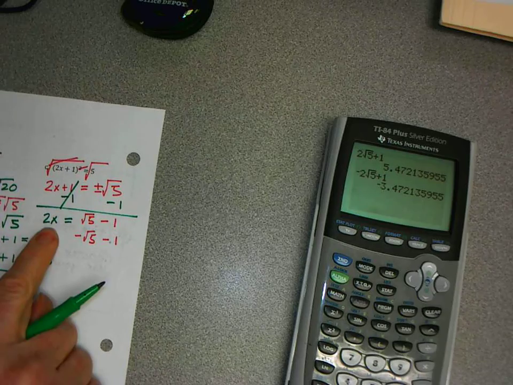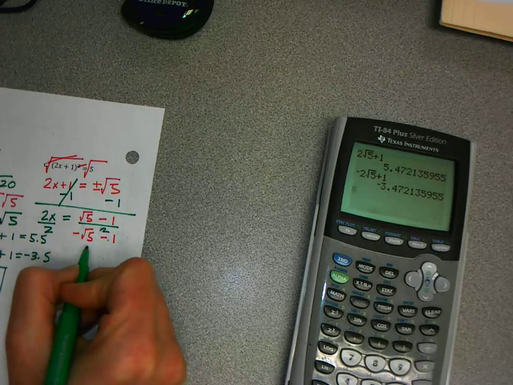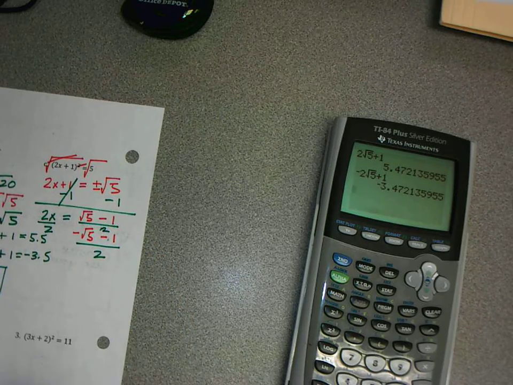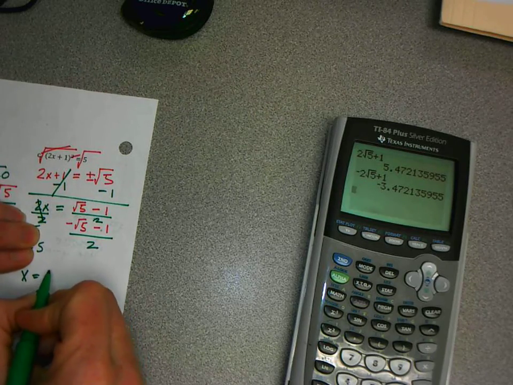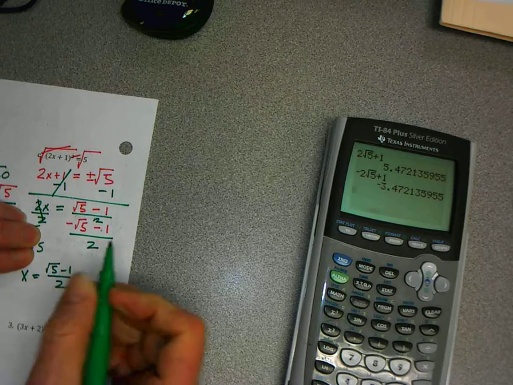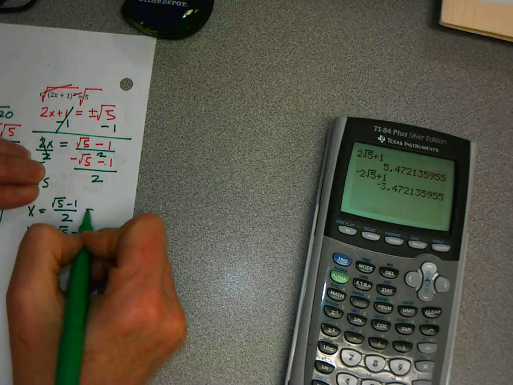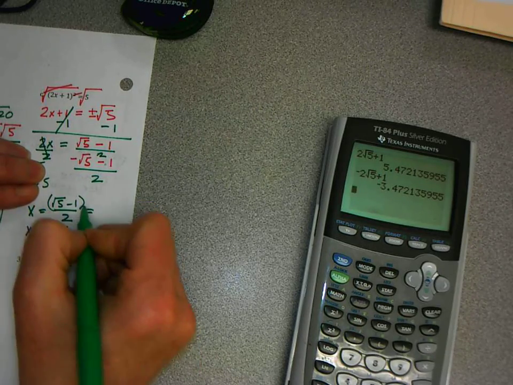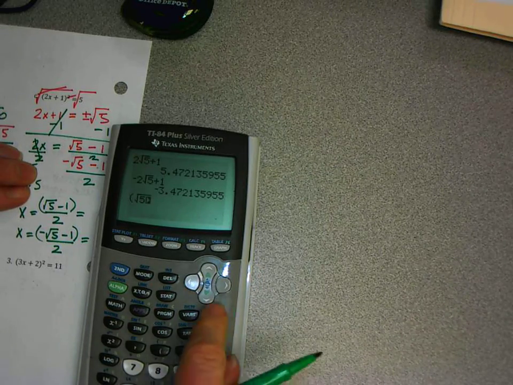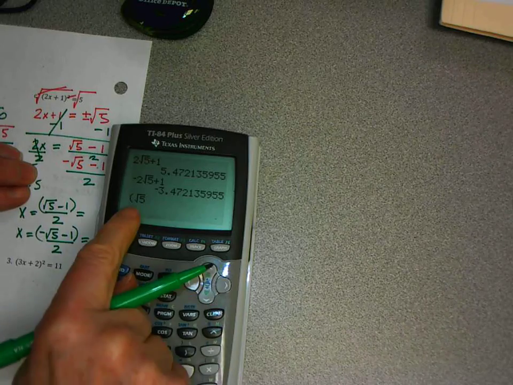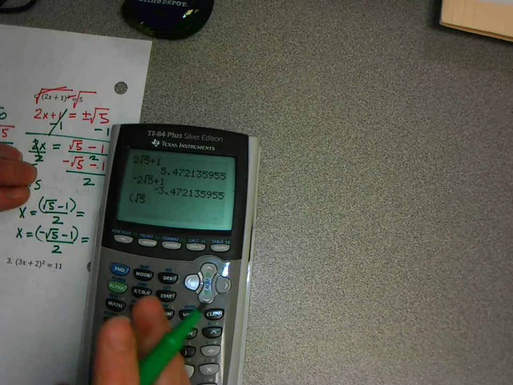And what I have to do is get rid of this 2. And if I divide by 2 on the left, I need to divide on both of these. Okay? So this cancels. I'm left with x equals radical 5 minus 1 over 2, and x equals negative radical 5 minus 1 over 2. And this I plug into my calculator. Let your calculator do the work, parentheses in. So here we go. Square root of 5, move it over, 5, move over out of the parentheses. If you don't move over, then you're going to put the negative 1 under the square root. It's not what you want.